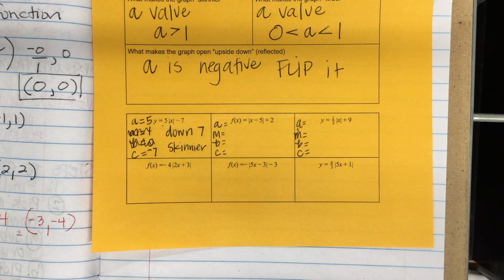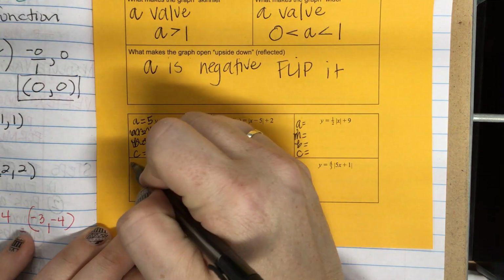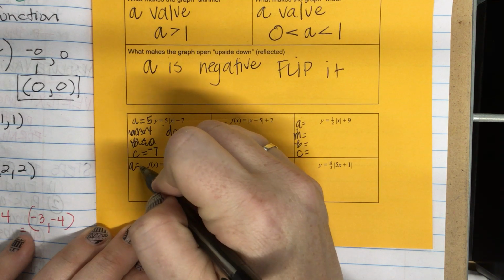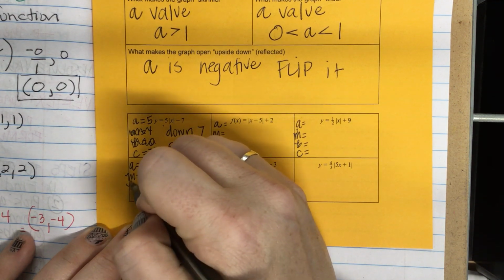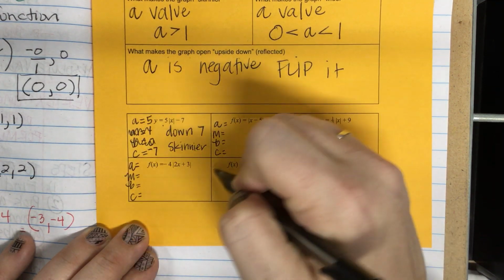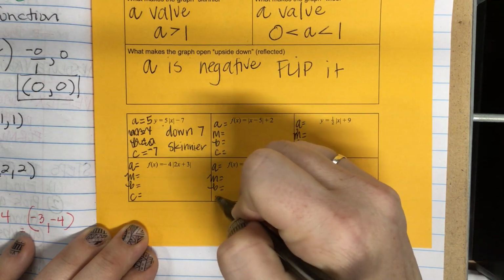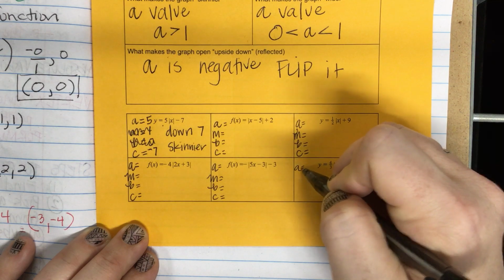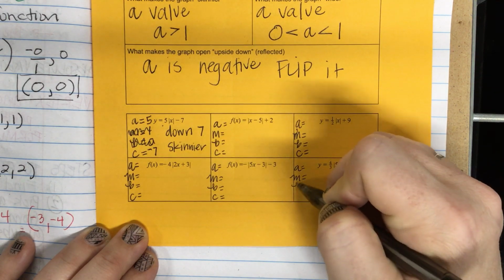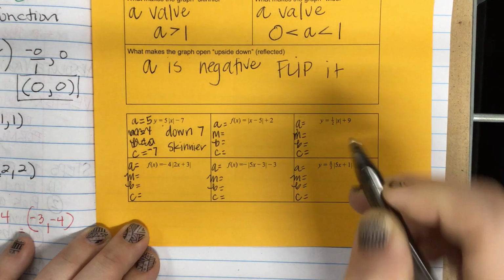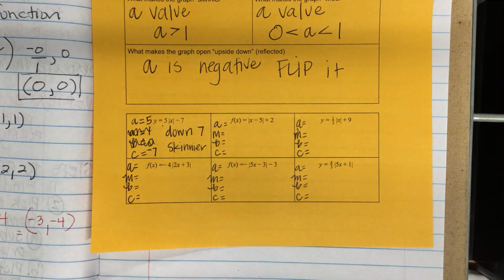Talk it through. Can you figure out without graphing it?